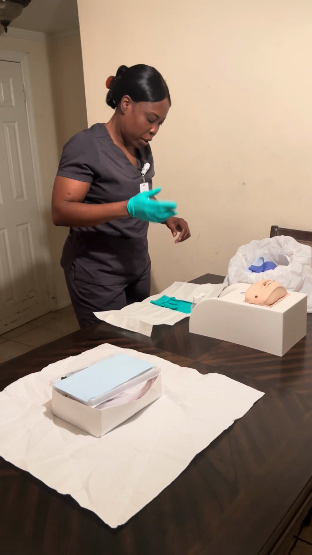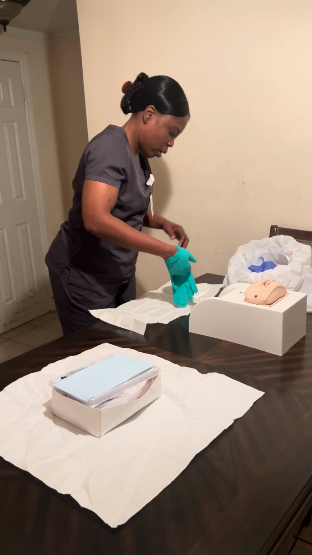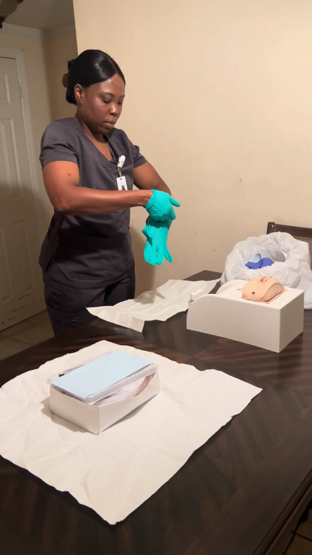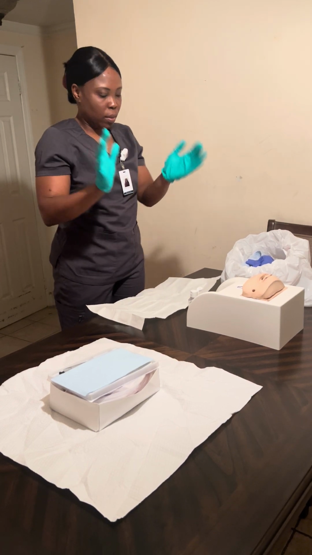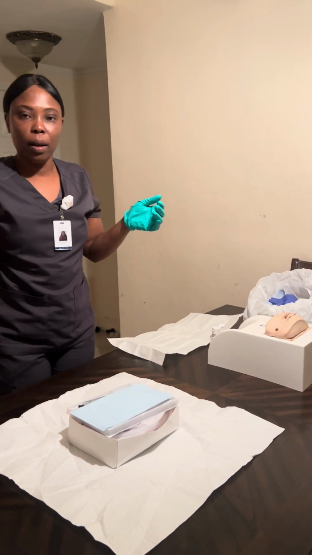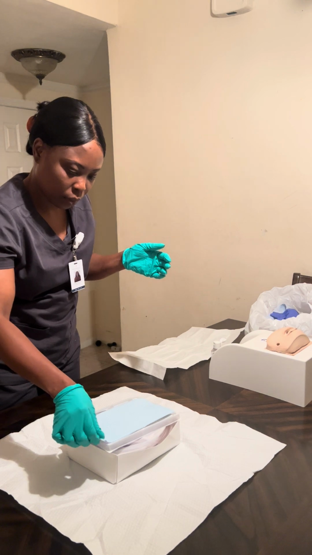I'm gonna use 4 fingers. I'm gonna make sure it doesn't touch the exposed part of the other glove. It doesn't roll up my wrist. Now I'm gonna pull my thread out.